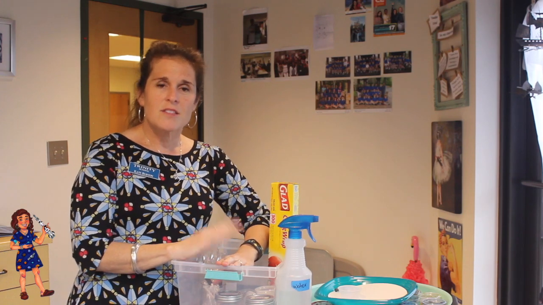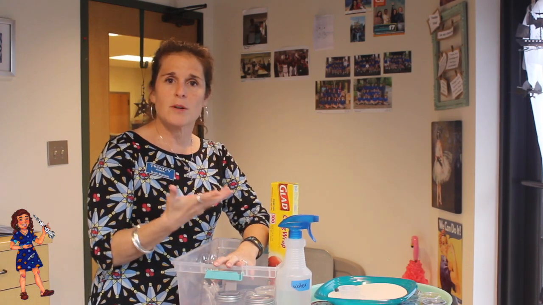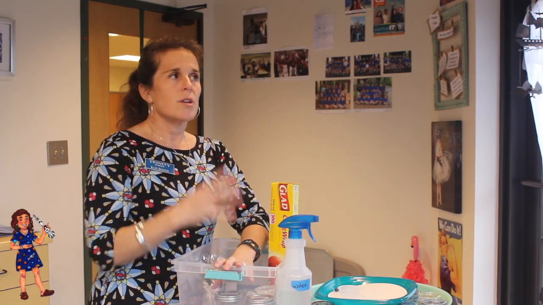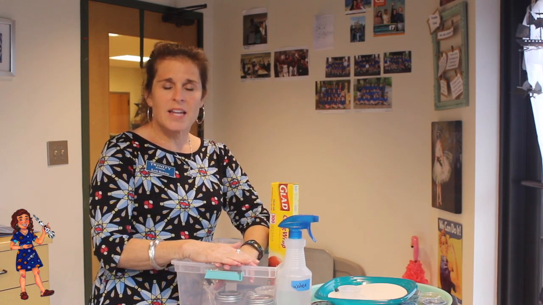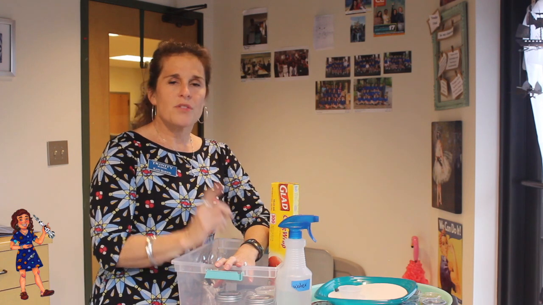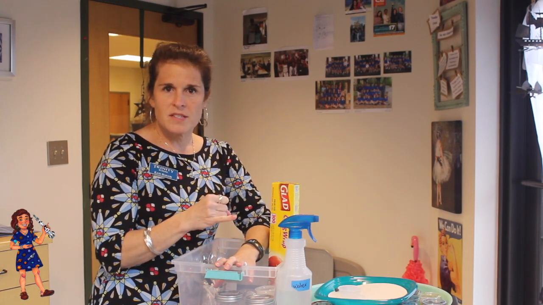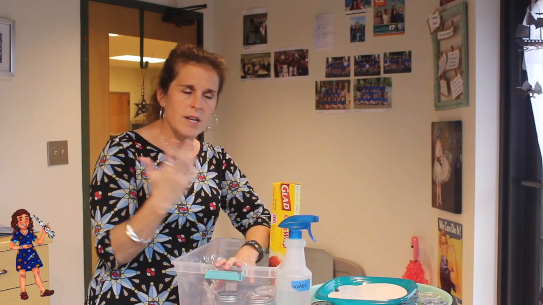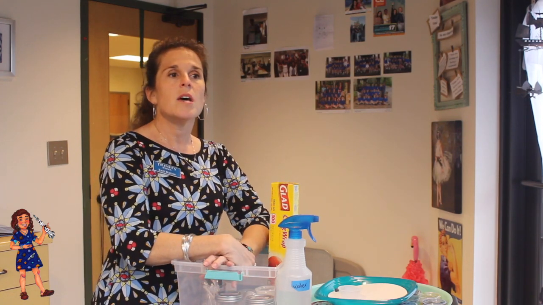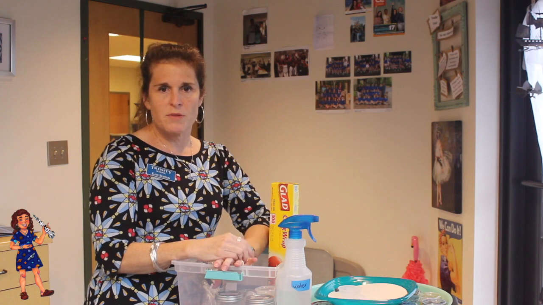And in their digital portfolios, then after their paintings have dried, their planets have dried, I come back and I help the teachers. We think about the different methods that we used, and we write down the different ingredients and what it resulted in, just to remind them. But then we ask them to do a little pre-writing.